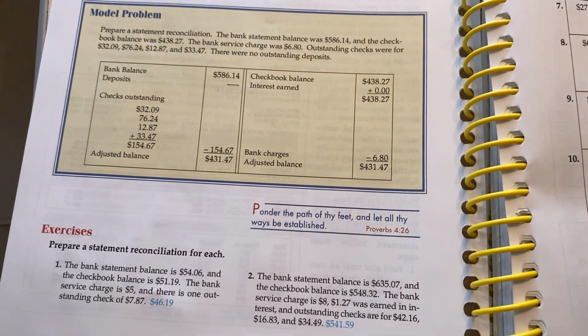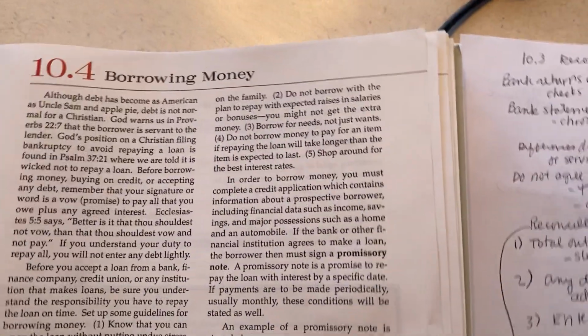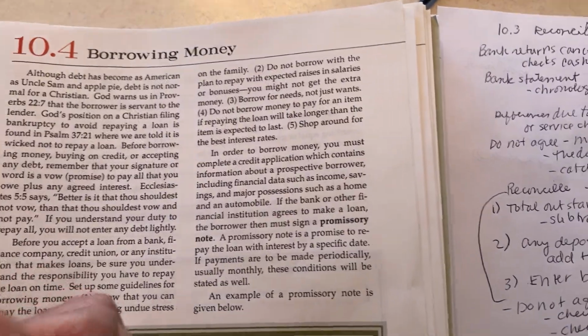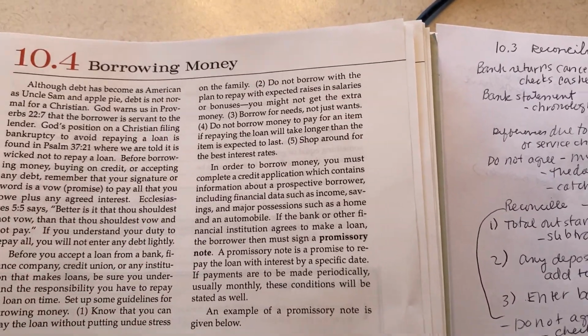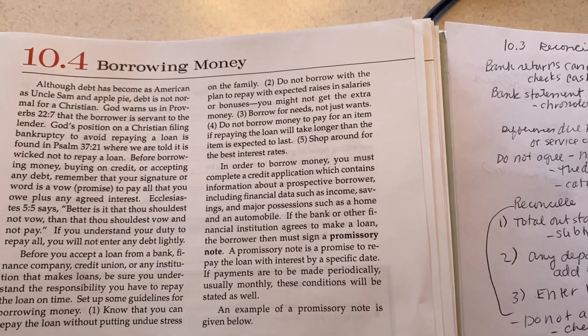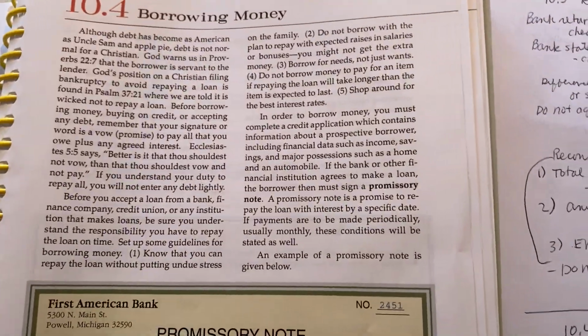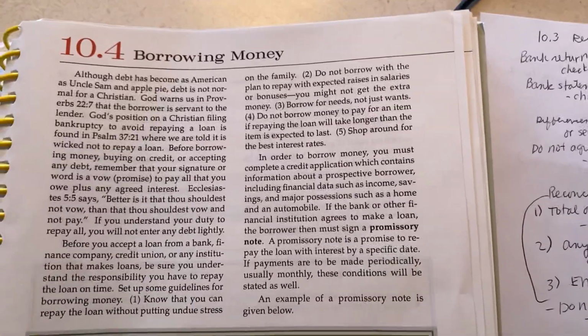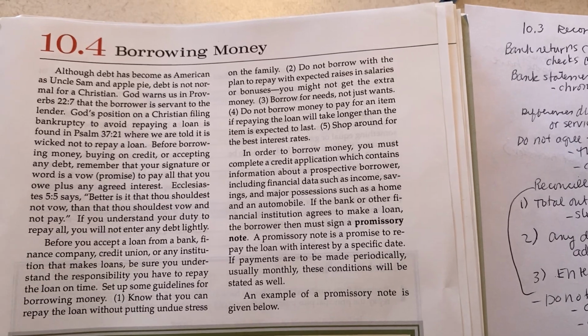So let's go on to section 4. It's on borrowing money now. I just really like this. I'm going to read part of it to you because it's important that we don't just think, oh, we can just go out and borrow money. And some people think, well, I can borrow all this money and then just declare bankruptcy. But what does the Bible say about it?